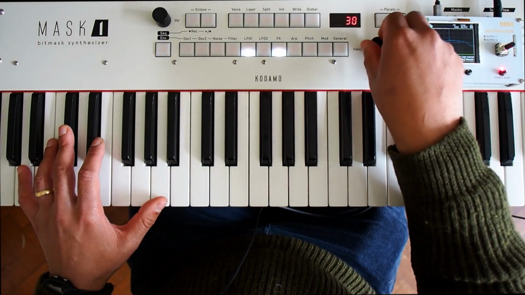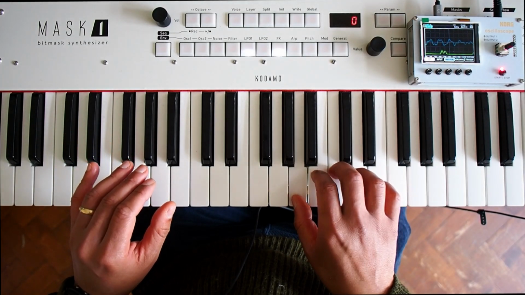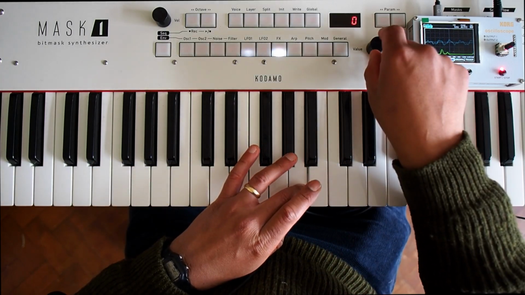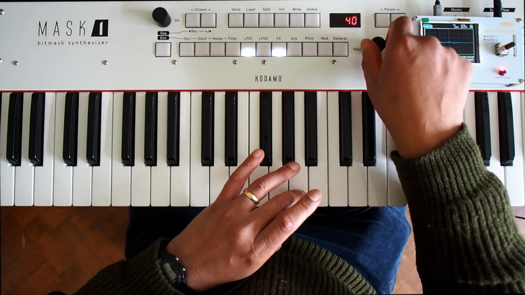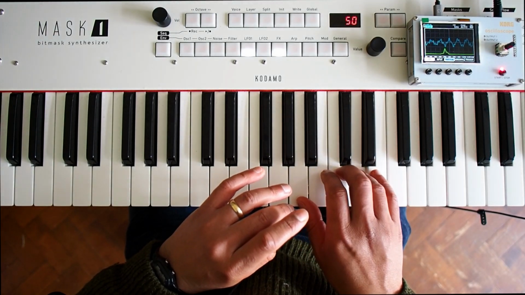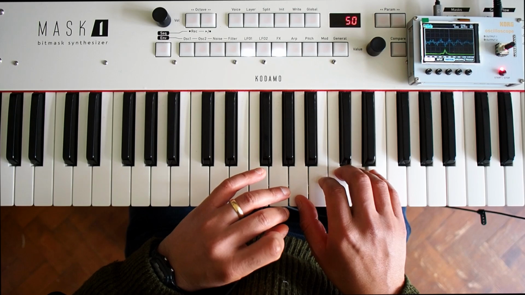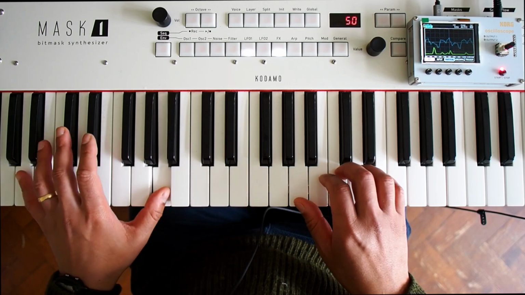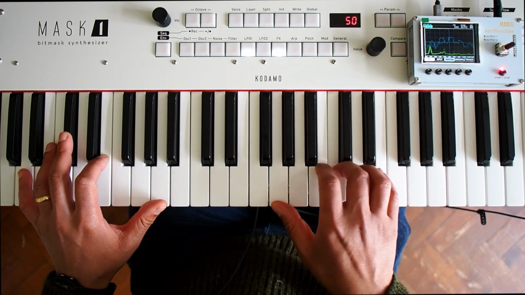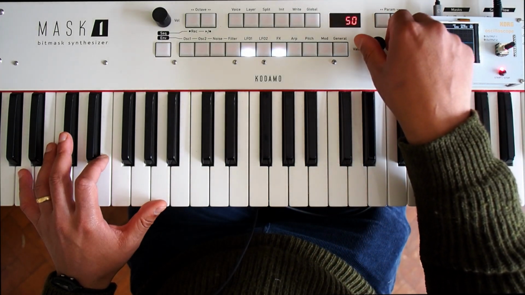Let's try it dry. Let's put the chorus on. And with the reverb again.